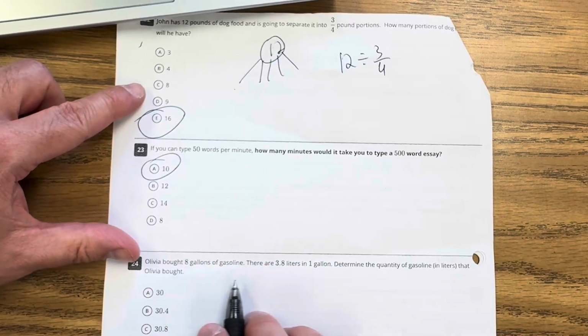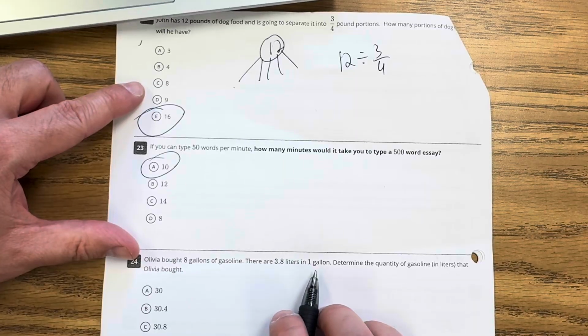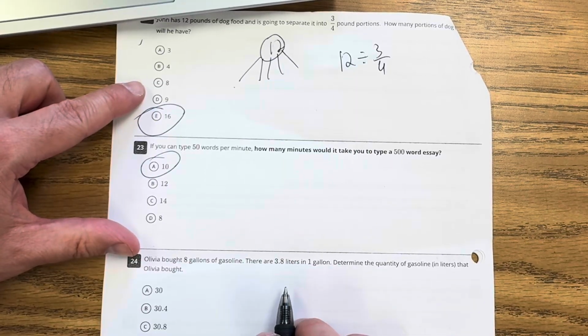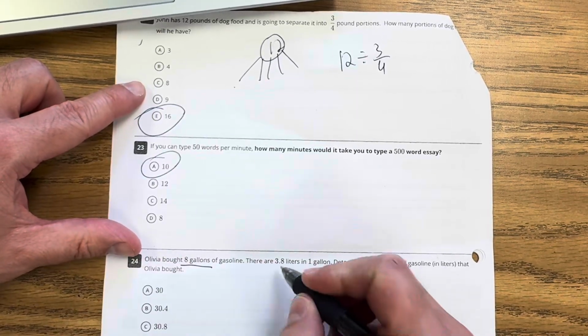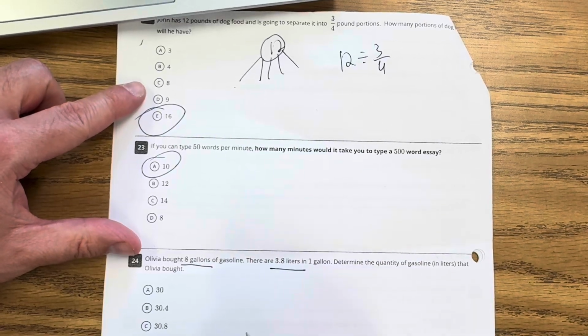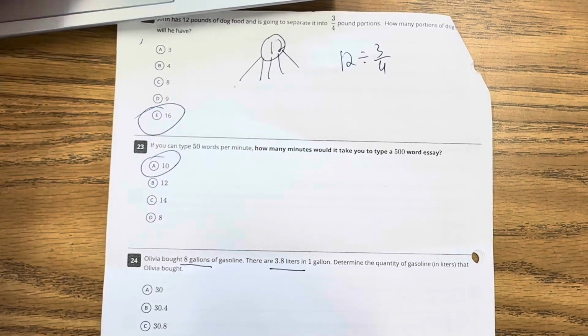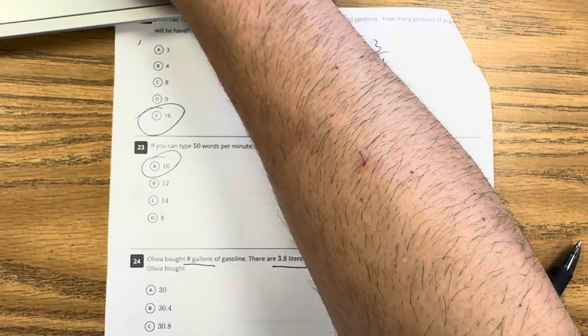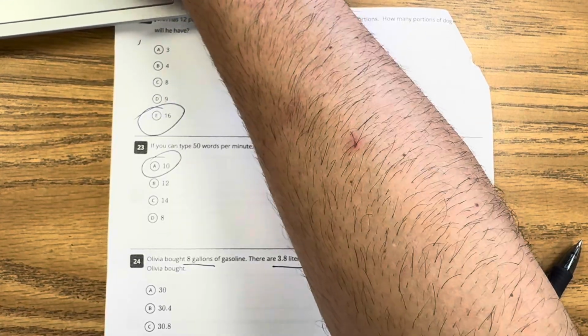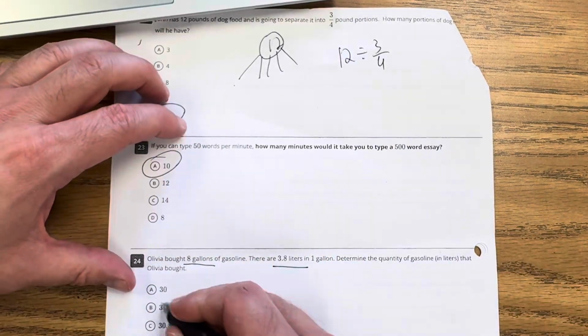24, Olivia bought 8 gallons of gas. There's 3.8 liters in 1 gallon. How many liters does she have? Well, 8 gallons of gas, 3.8 liters. I'm going to multiply that. I'll do this in Desmos, 8 times 3.8 is 30.4.